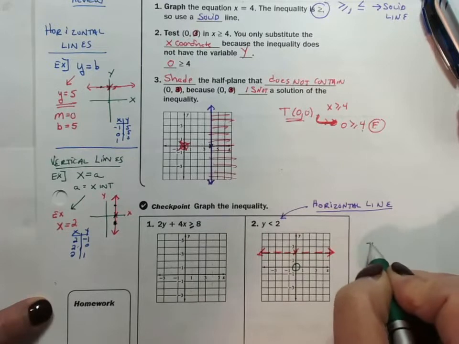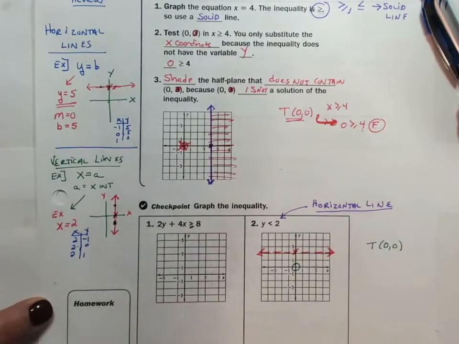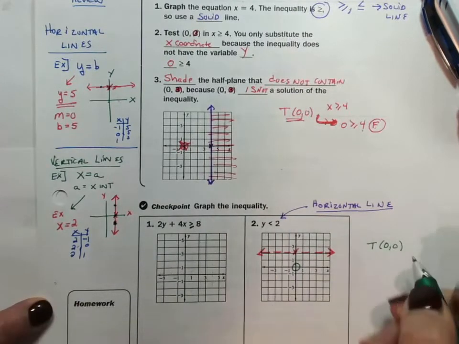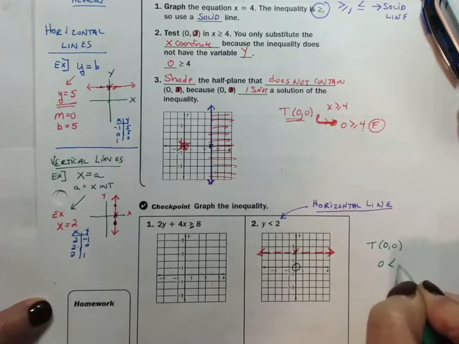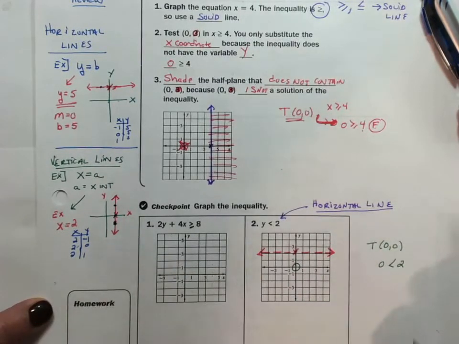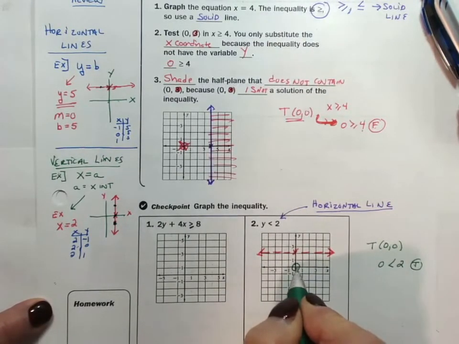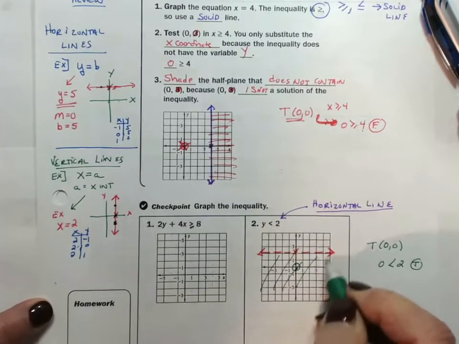So we pick our test point, 0, 0. 0 is less than 2. That's true. So this is a solution, and I shade the bottom.